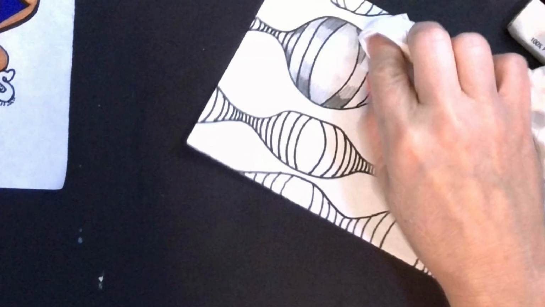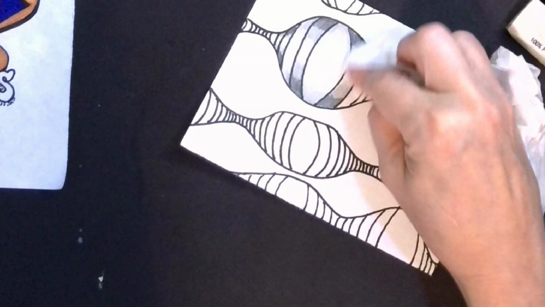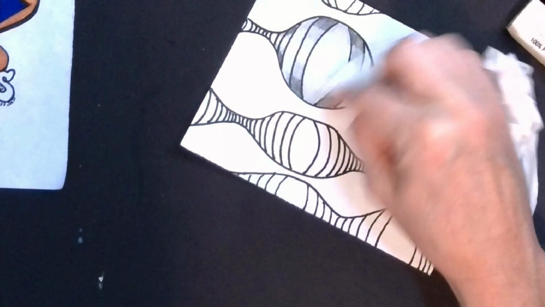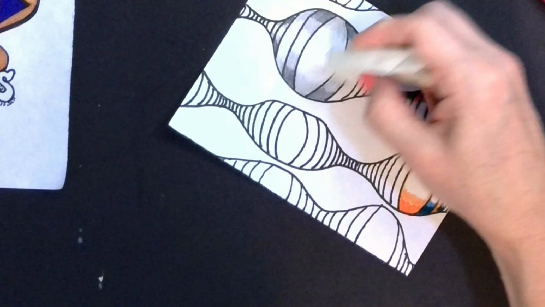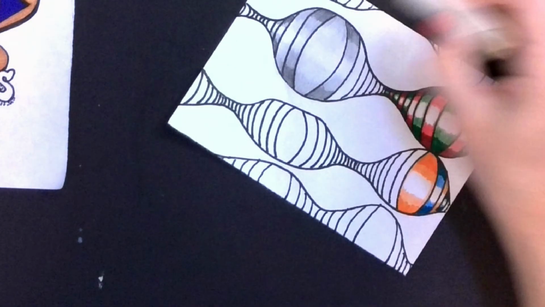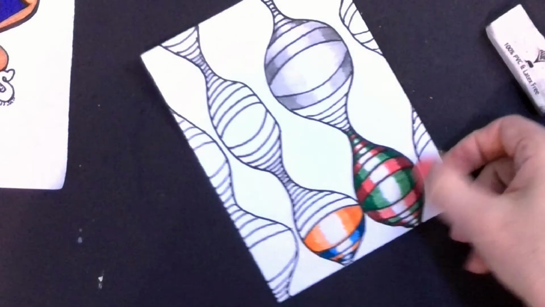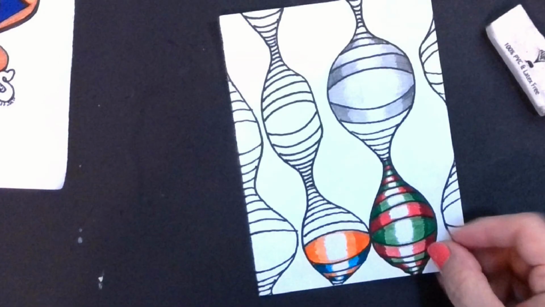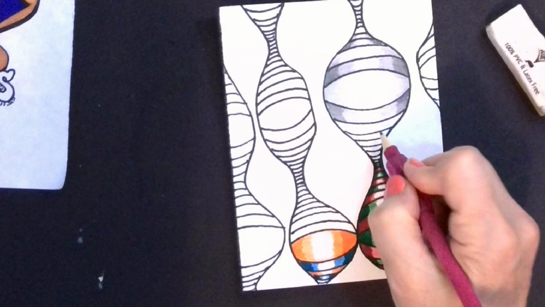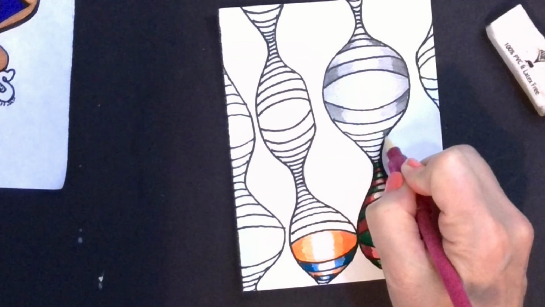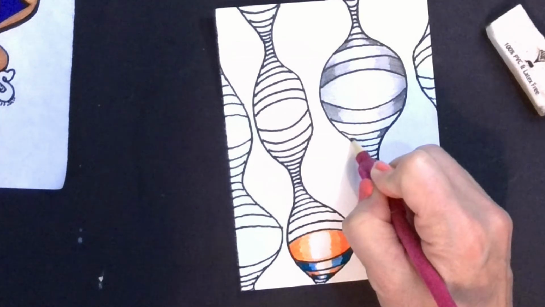Give it a little bit of a rub. Bring back the highlight. And your wormy is starting to come to life. Just by using a pencil.